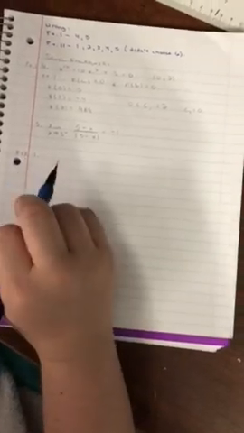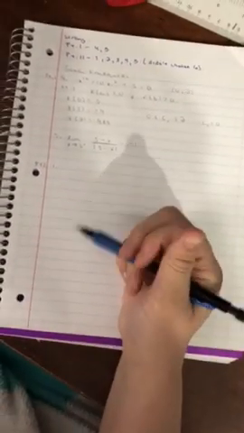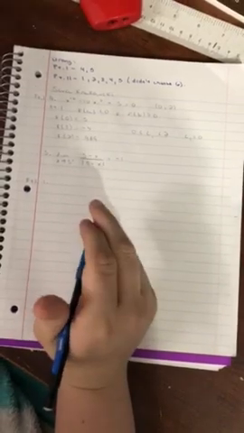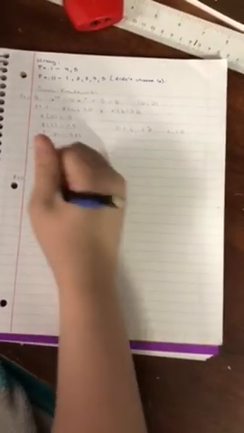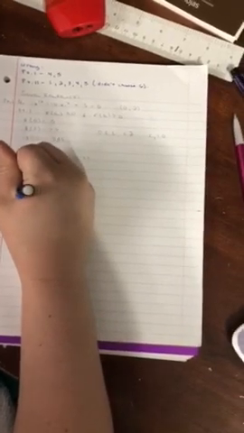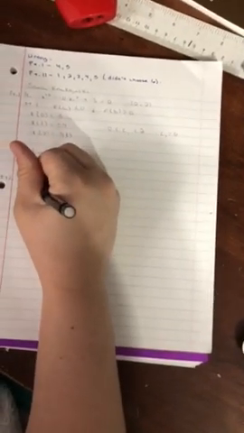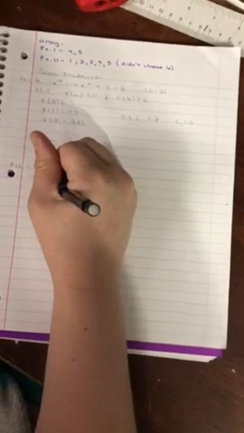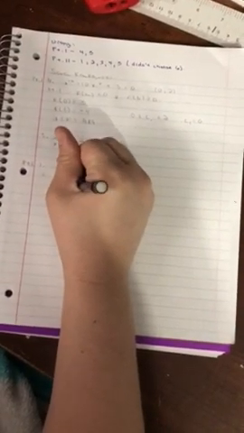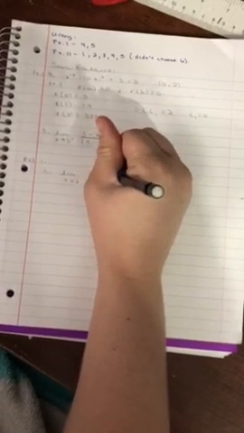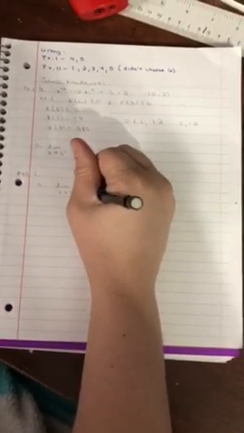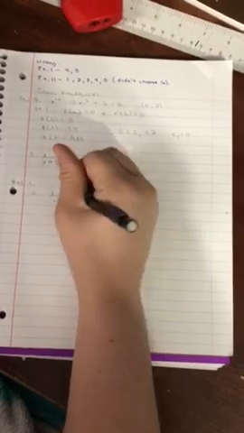So for number 1 in part 2, the question, there's an A and a B. For A, it's asking to evaluate the limit of, well, let me just write this down. Evaluate the limit of, t going to 2, t squared minus 4 over t cubed minus 8.